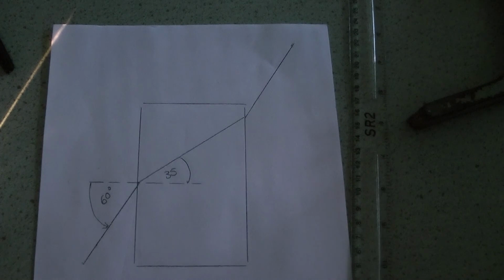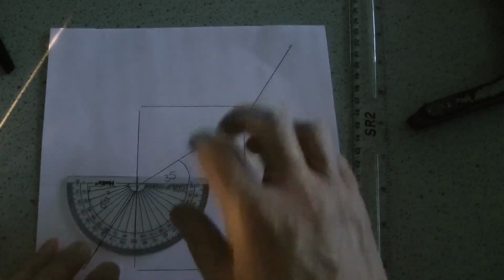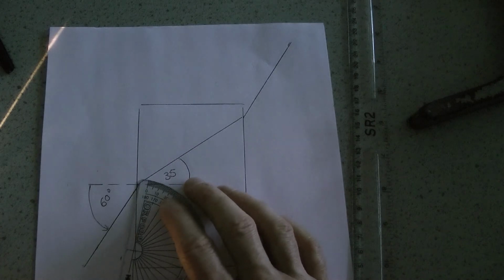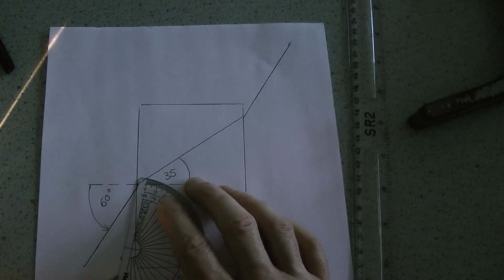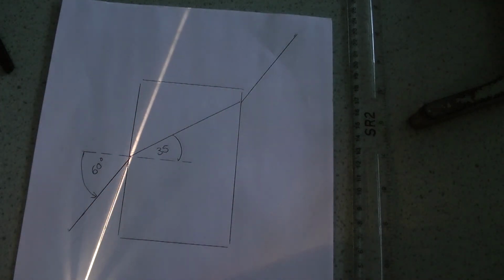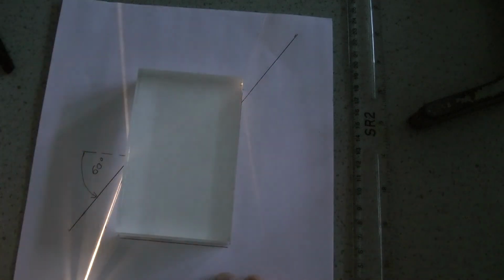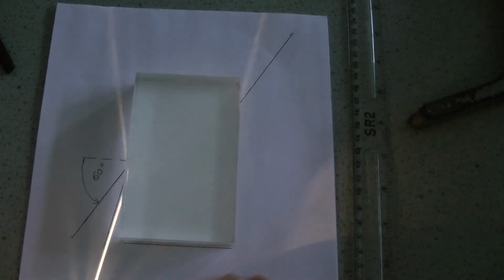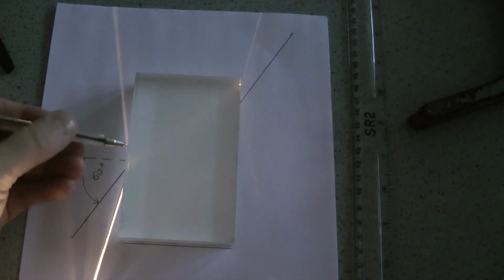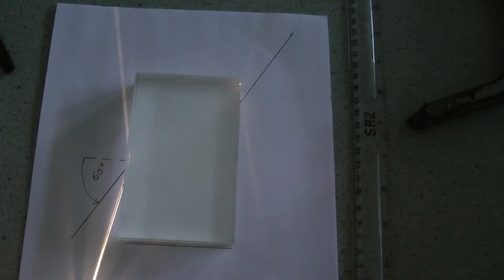If I try it at 80 degrees, just put my protractor on. There's 80 there. Let me just see what happens. If I try doing this at 80 degrees, it's just going to skirt the side of the glass. And it's impossible to see a refracted ray, so it's pretty much all getting reflected now from the side here. And we're not getting a lot of refracted rays, so I'm going to ignore the 80 degree one.